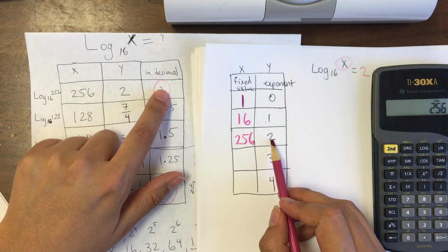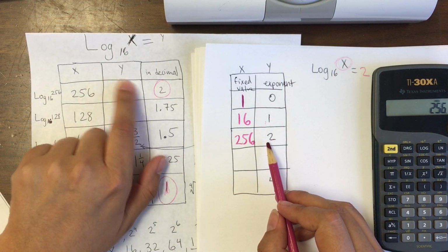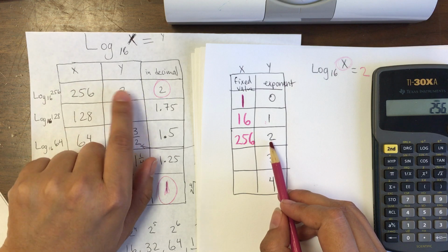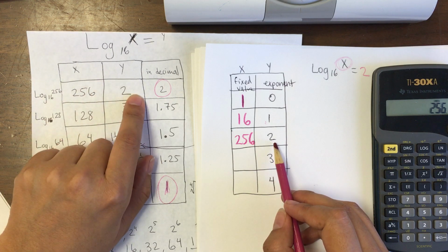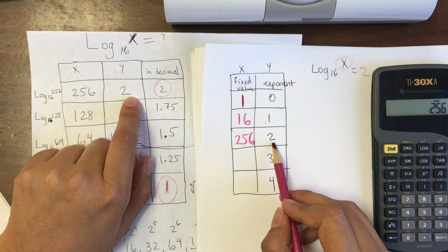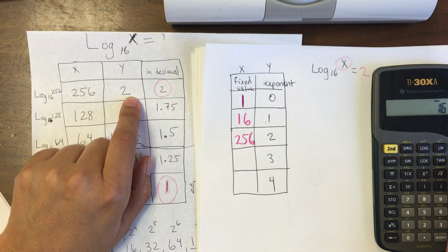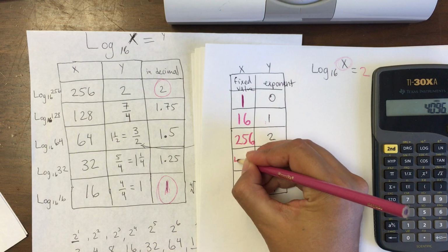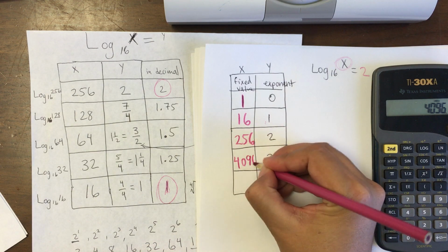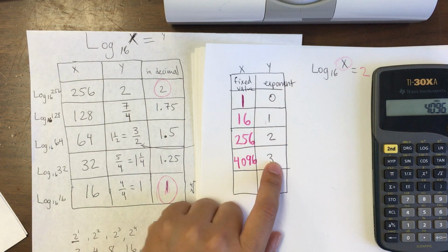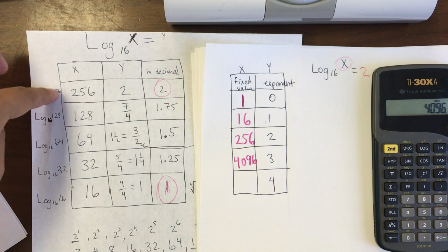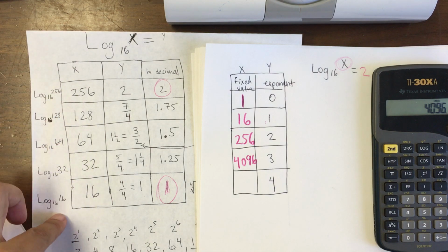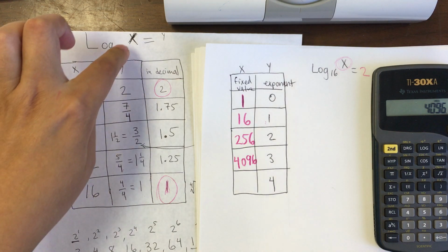And we knew that already, because the answer for y when x was 256 came out to be 2. 16 to the third power equals 4096.